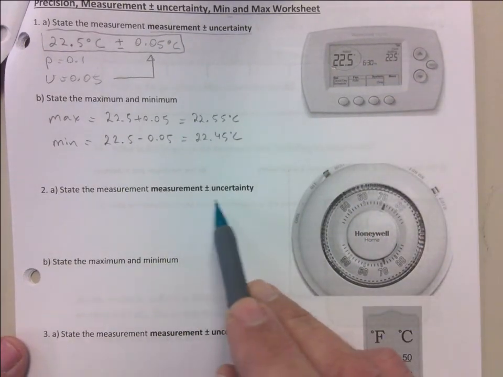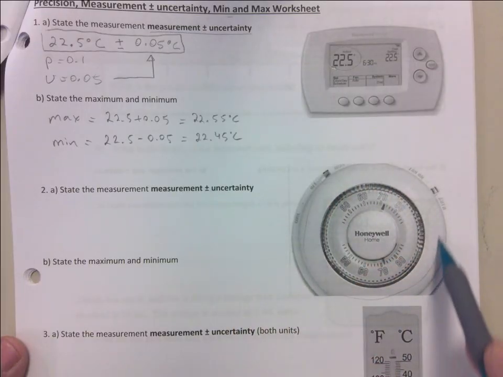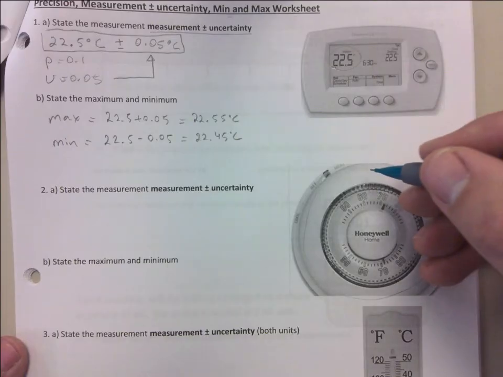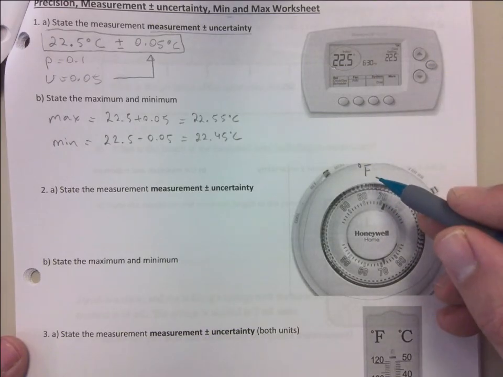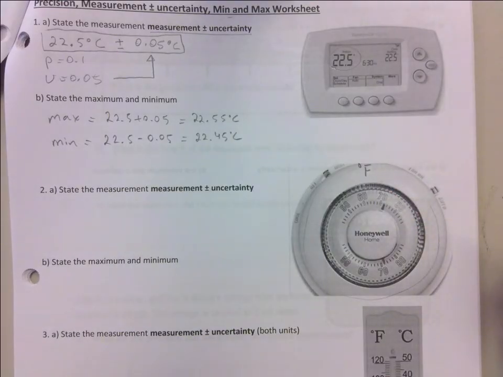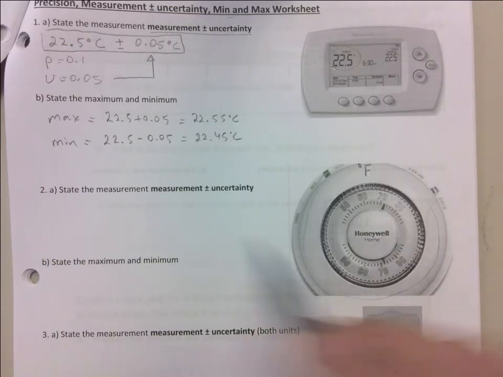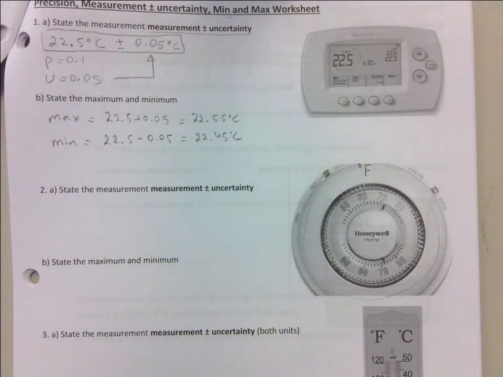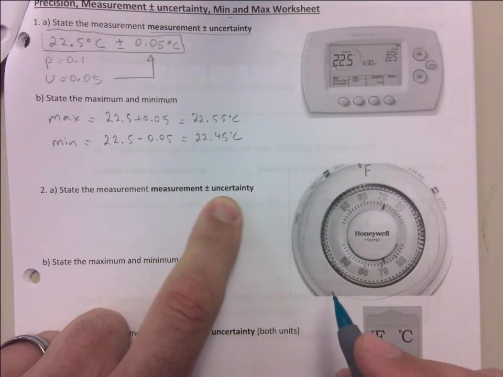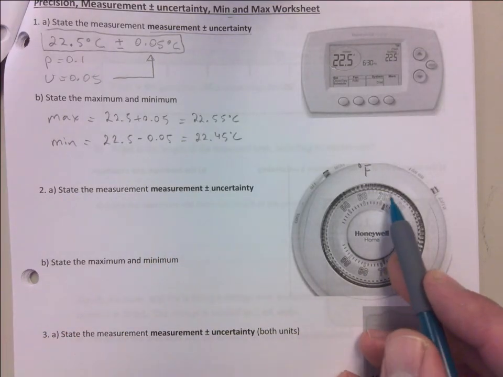What about this one? If you're given this thermometer right here, it's in degrees Fahrenheit. I'm going to write down degrees Fahrenheit on top of it somewhere. How would you state this one in this format? Page 20. The other one is measurement plus or minus uncertainty. What would you say the measurement is right here?